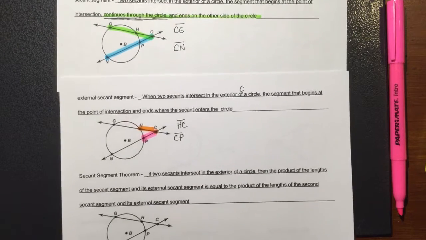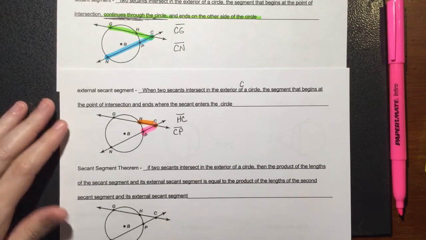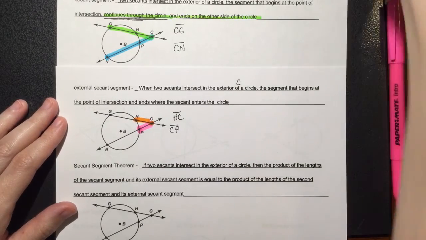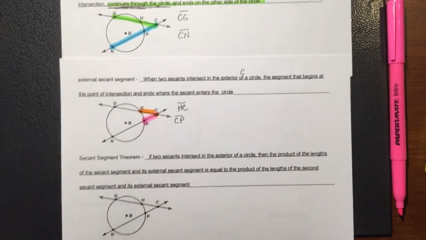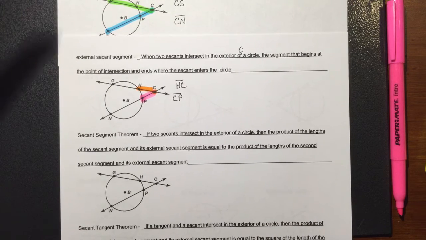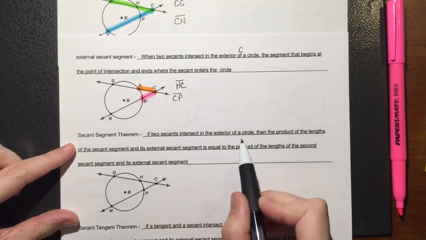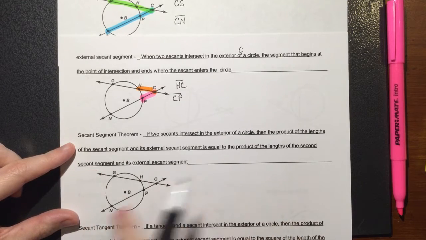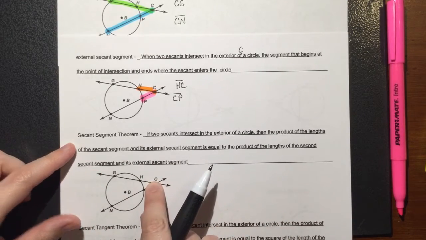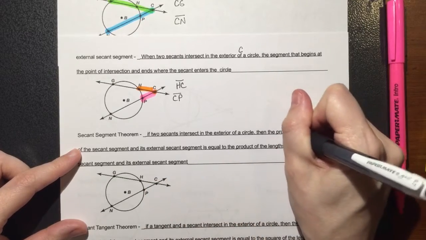So if we line those two up with the secant segment theorem, if you have two secants that intersect at the exterior of a circle, then the product of the lengths of the secant segment and its external secant segment is equal to the product of the lengths of the other secant segment and its external secant segment. And this is where I told you those two vocabulary terms are going to be so important. So if we break it down piece by piece, two segments intersect exterior of a circle. There's one secant, there's another secant, they intersect outside. Then the product. Product means we're going to multiply.